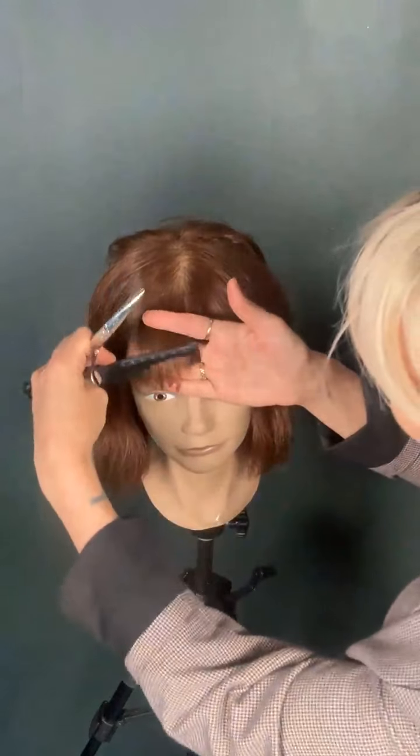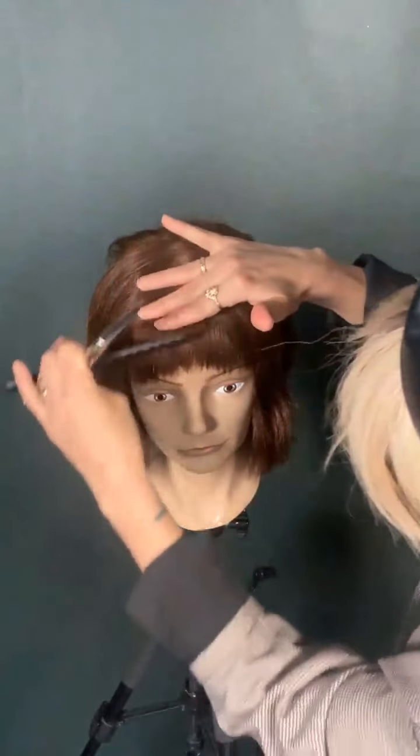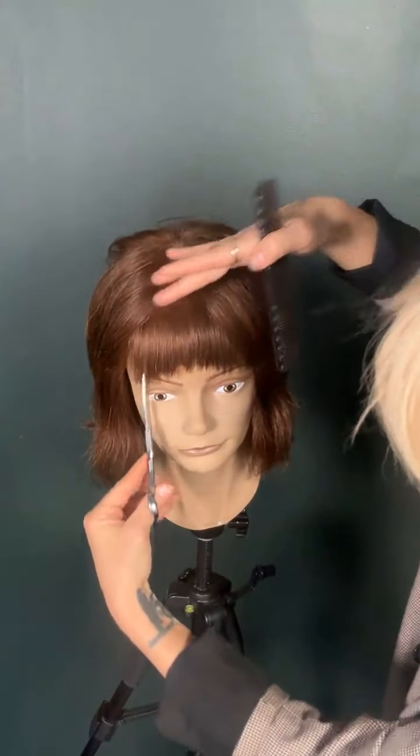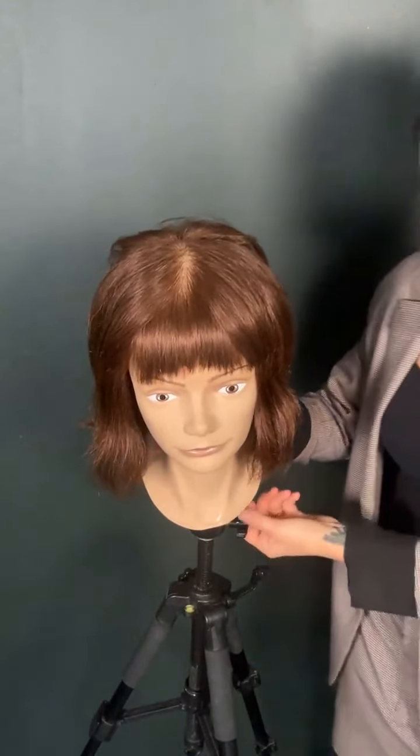Are there any last questions as we finish this beautiful bang section, this little baby bang, for the end of our texturizing seminar? Anything at all. I'm here for absolutely everything.